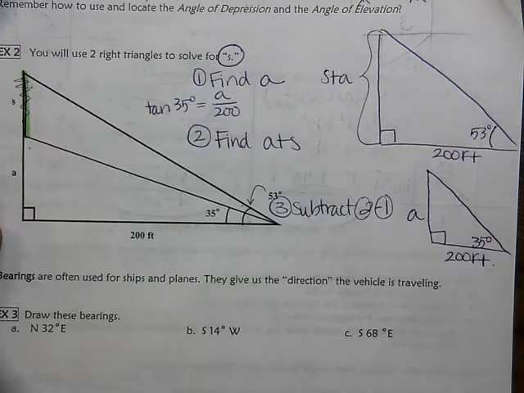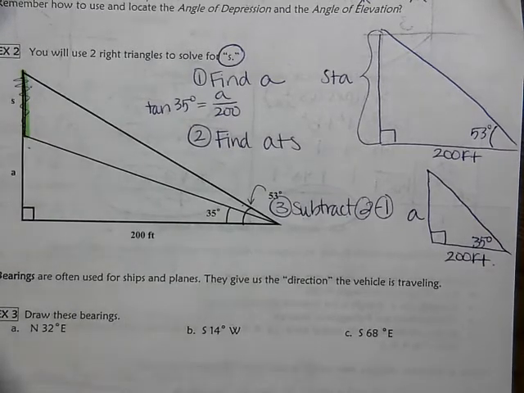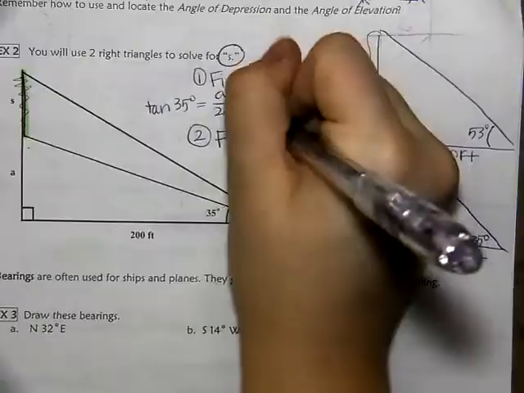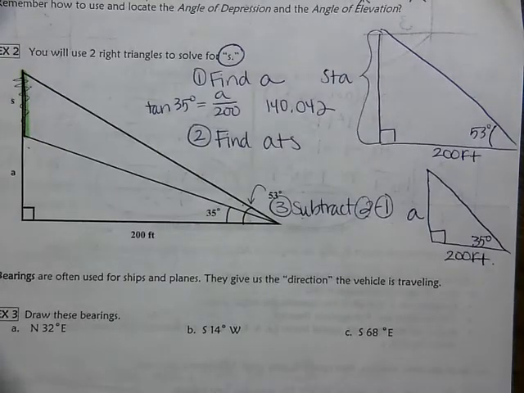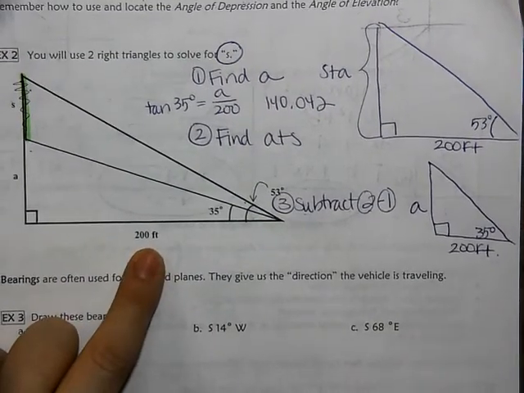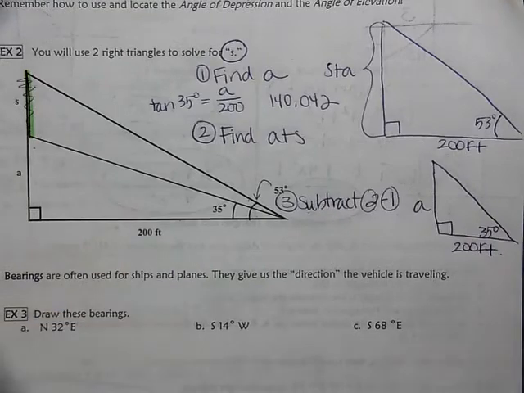So go ahead and put that in the calculator. What did you get? 140.042. Yeah, 140.042. I also got that. Keep in mind that this is a situation where we have units, so our final answer is going to have some units on it, okay?